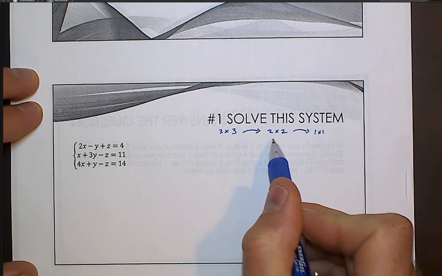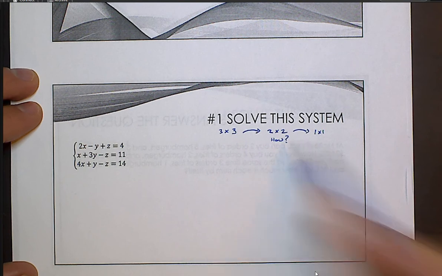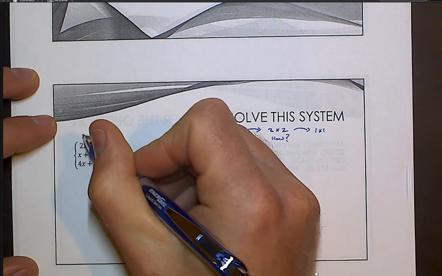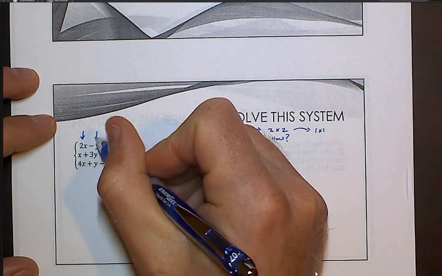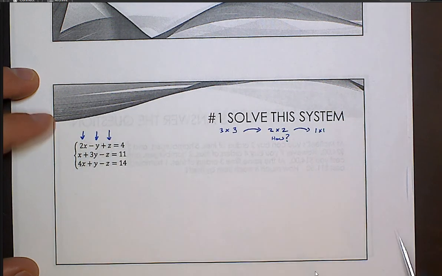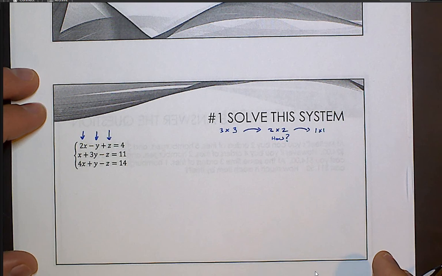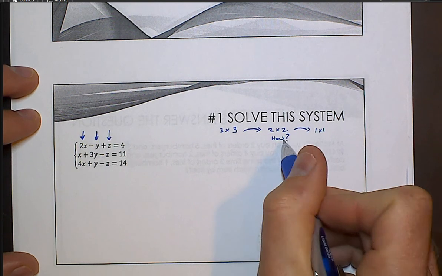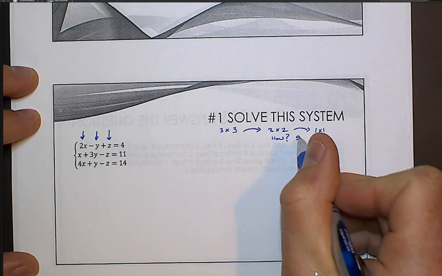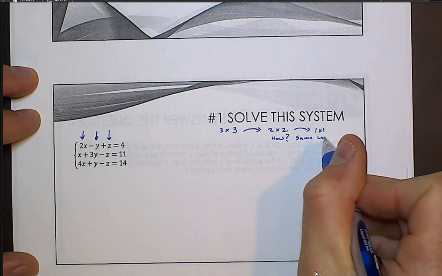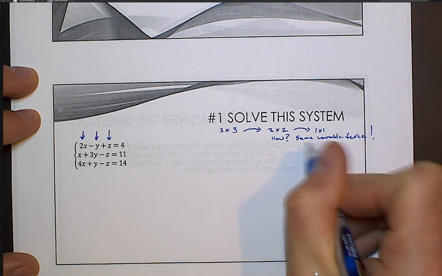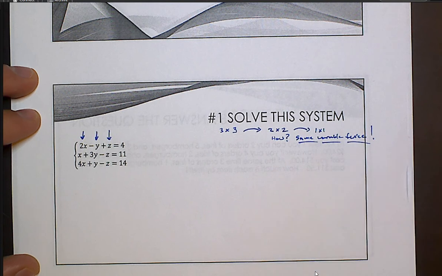And the big question is, okay, how do you do that? What you want to do is look at the variables. So I have x here, I have y here, and I have z here, and I have them lined up for you. And you want to see which variable lends itself to be eliminated twice. So the answer to how is you want to eliminate the same variable twice. Okay? You want to get rid of the same variable twice. So you want to have a focus.